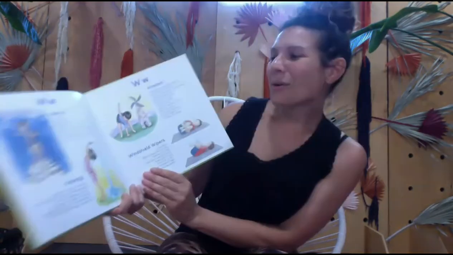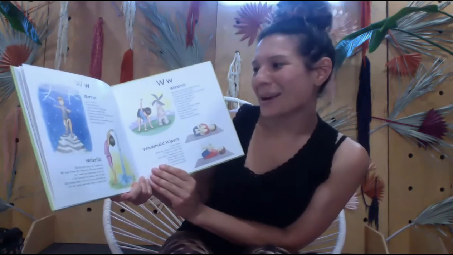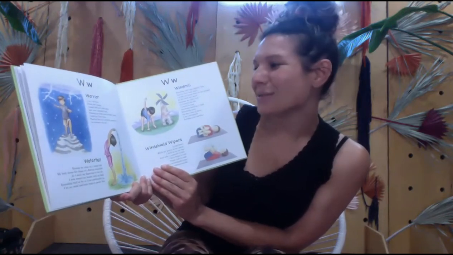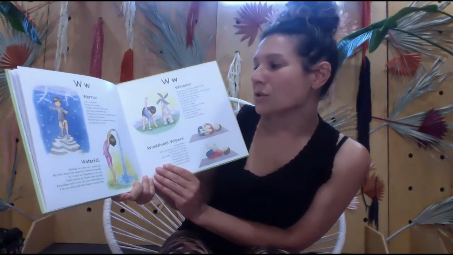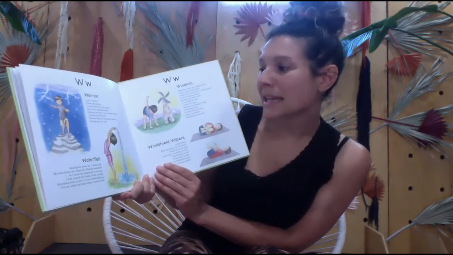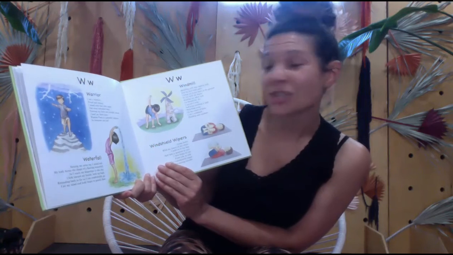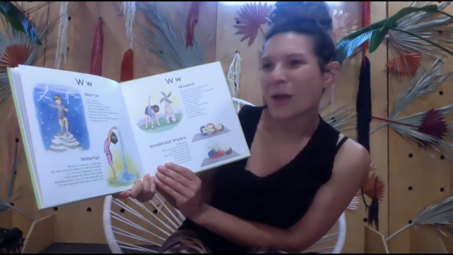W. Warrior. I am a warrior, proud and strong. I stand with feet wide apart and arms extended long. Pointing my front toes straight ahead, I bend my front knee. Warrior pose is a powerful posture, as everyone can see.